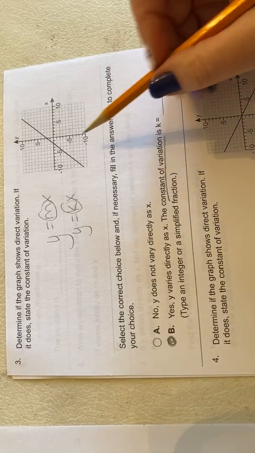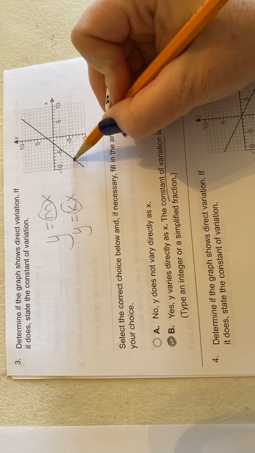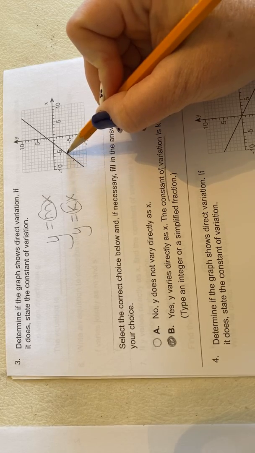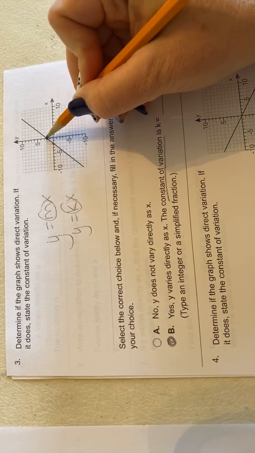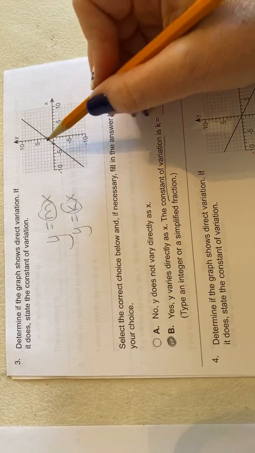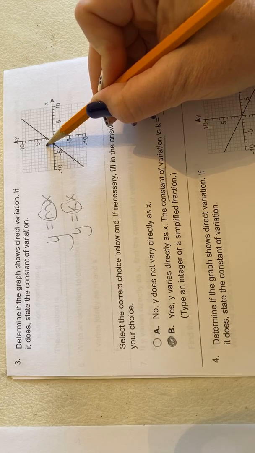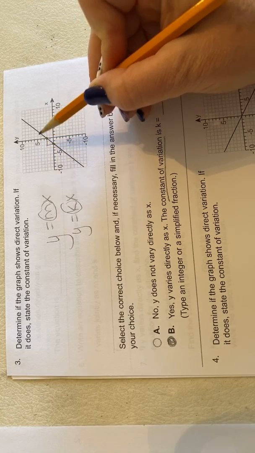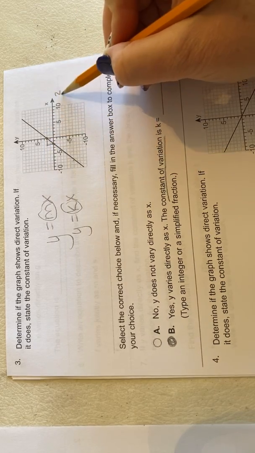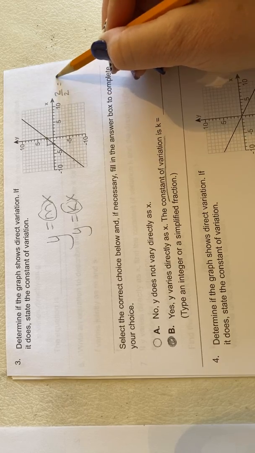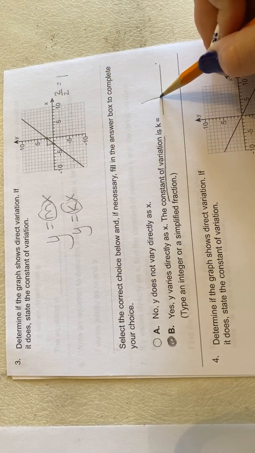You can find M by finding any 2 points on here and getting to another one. For example, let's say I'm trying to get from this point to this point. Remember, slope is rise over run, so you can decide how far did I have to rise and how far did I have to run to get from one point to the other. It looks like I went up 2 and right 2. Up 2 and right 2 is 2 over 2, which reduces to 1, so the constant of variation is 1.